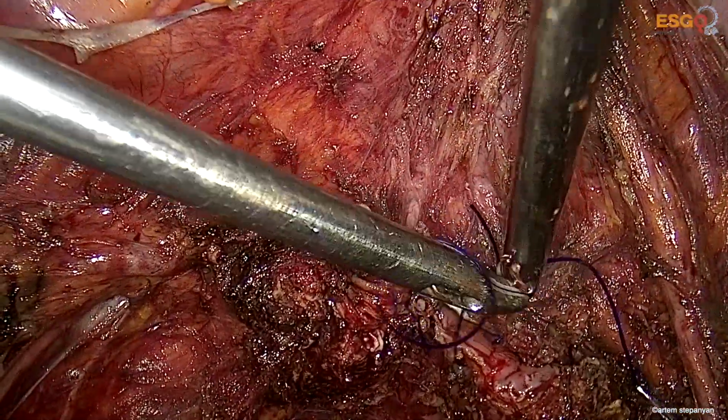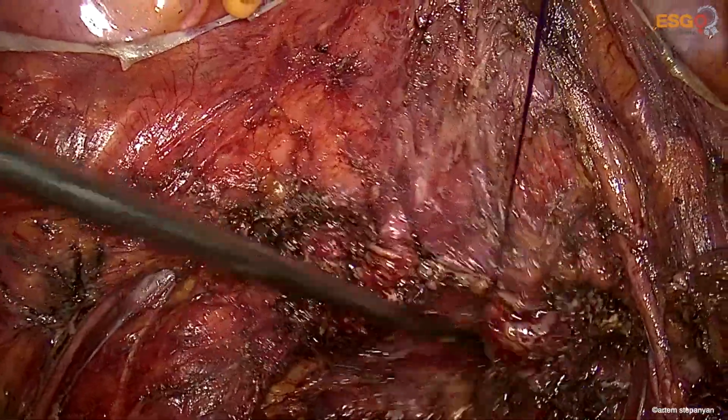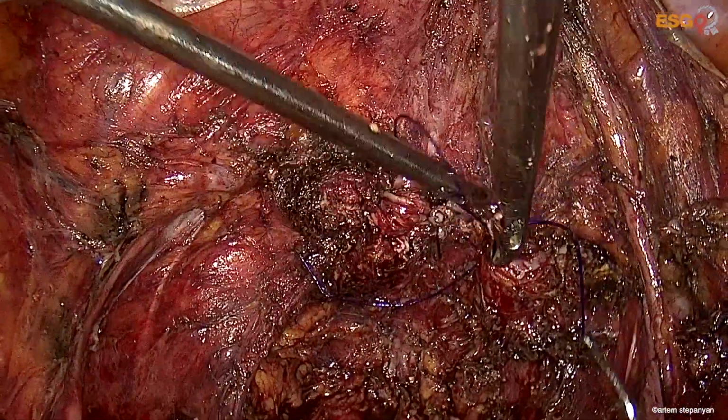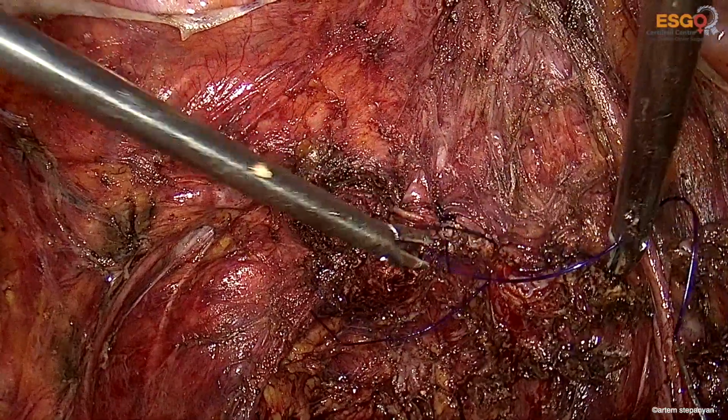And here we see the pelvis totally clean of the tumor, clean of the peritoneal implants of the borderline serous ovarian tumor.